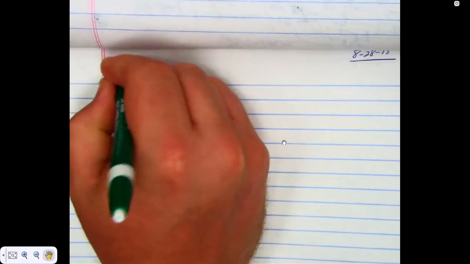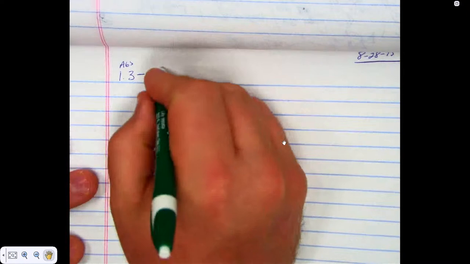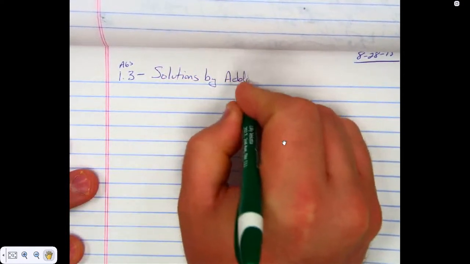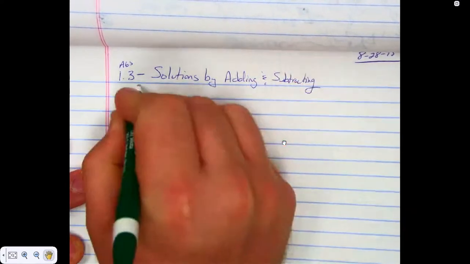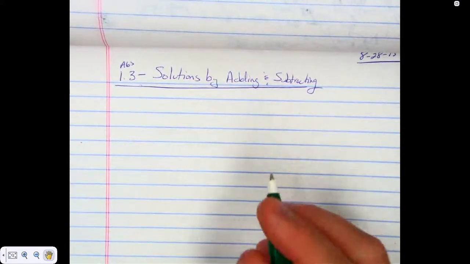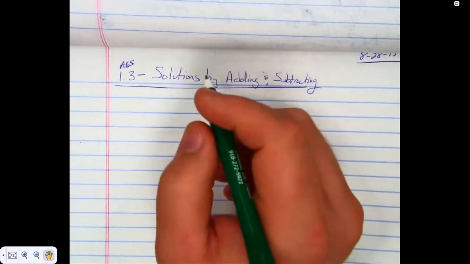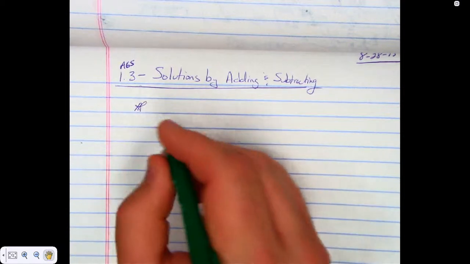Our AGS book. Called solutions by adding and subtracting. Okay. Let's realize that everything we're doing, of course, is review. But what we're talking about is the old rule.